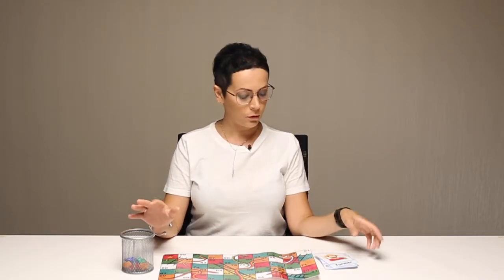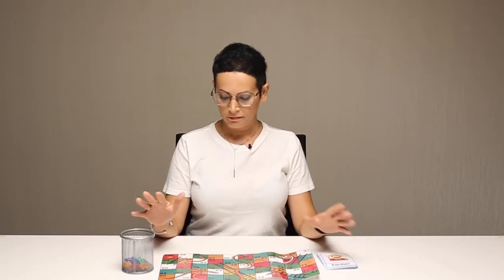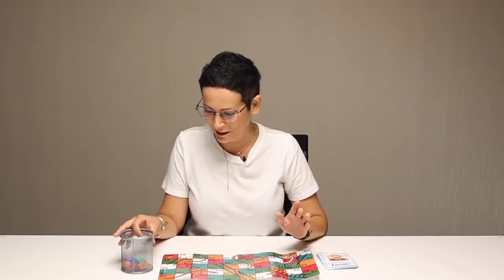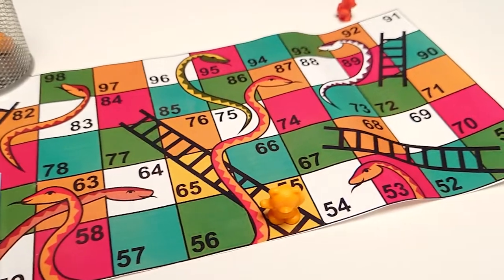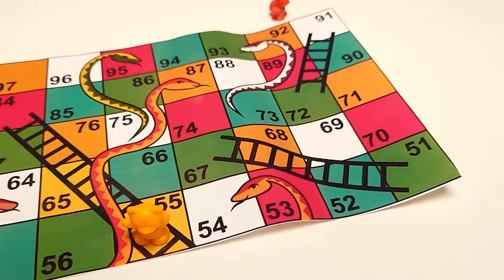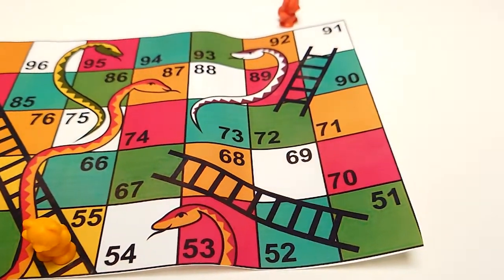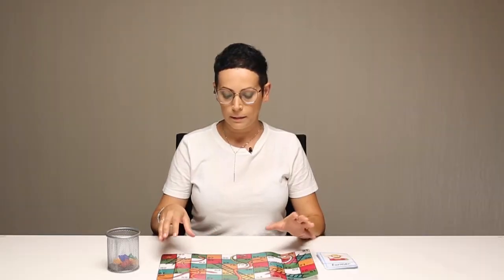So this is the game based on the classical game Snakes and Ladders. It can be used mainly for language development. The number of players is not limited. If you have a big class, you can set the field on the floor, not on the table. But let's look at it in this scale, like if it's a board game.